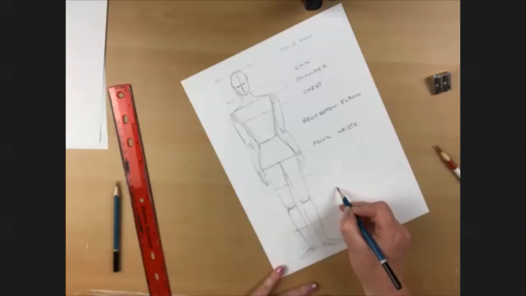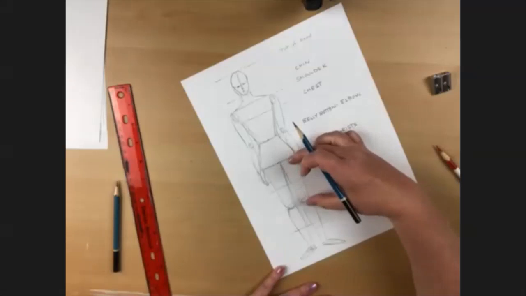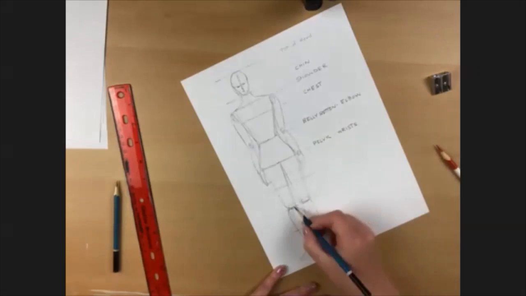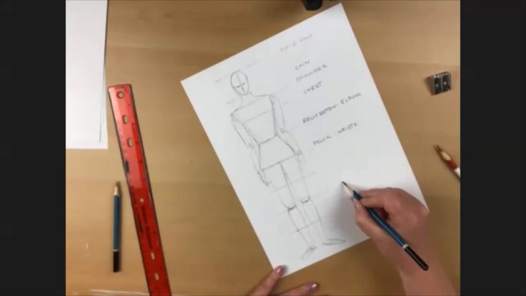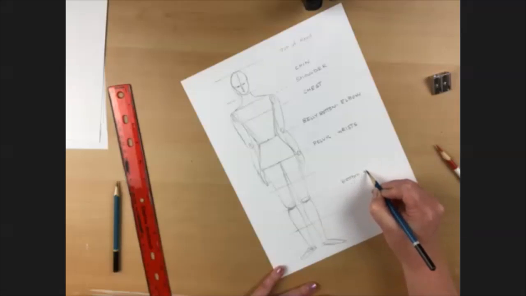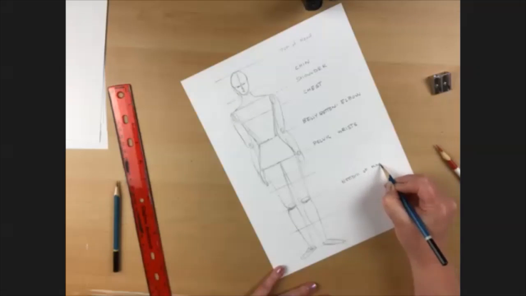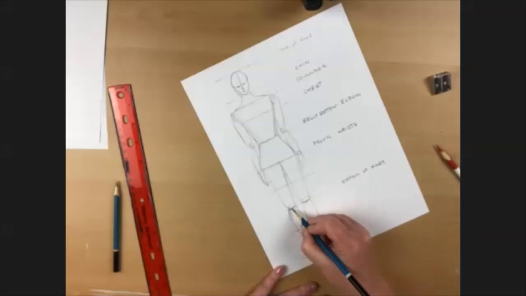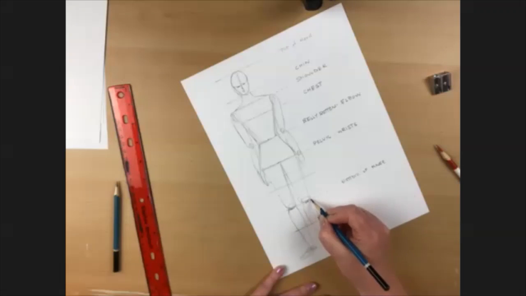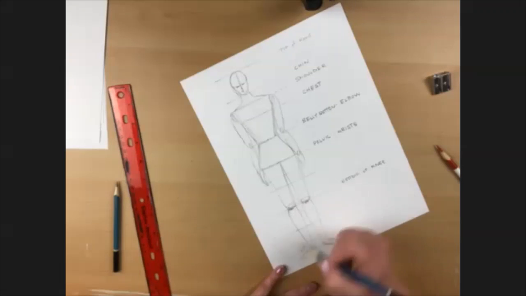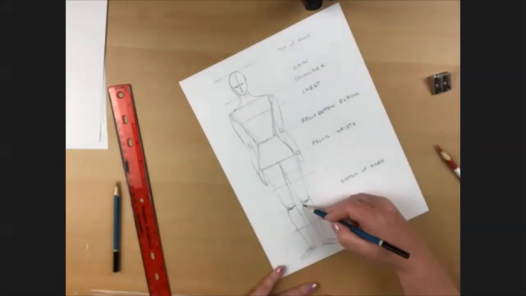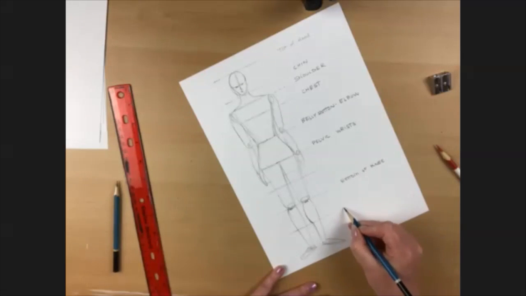And then right down here, we're going to do 2 sections, right? This is going to be the bottom of your knee. So that would be the indication of where it would bend. And then right here, this line is actually like your calf muscle.